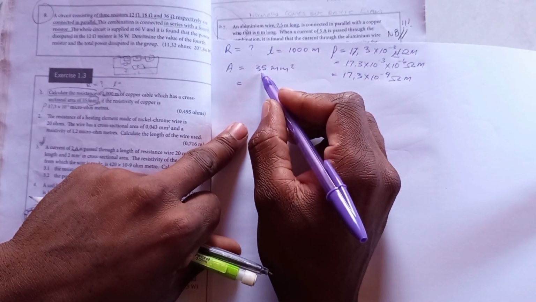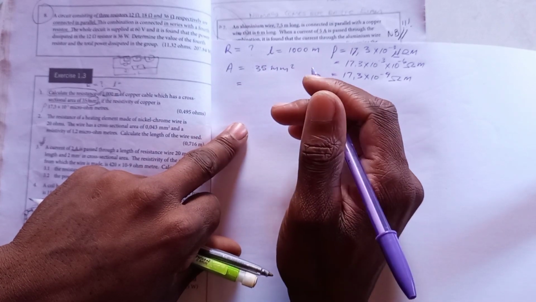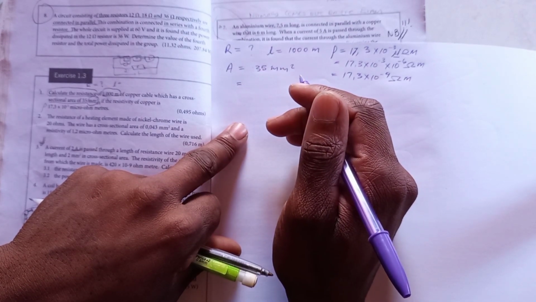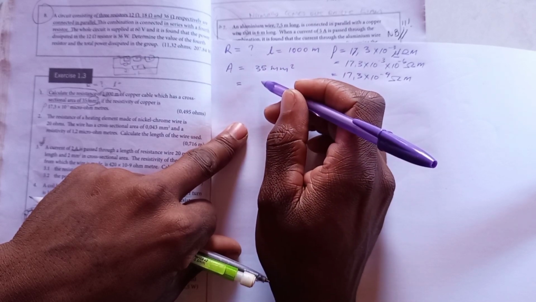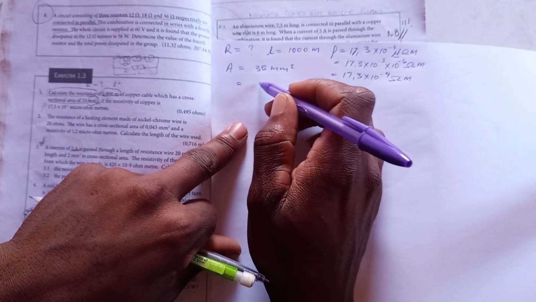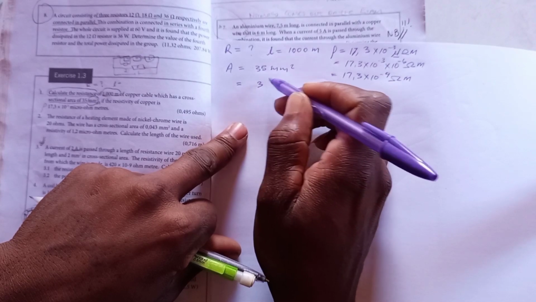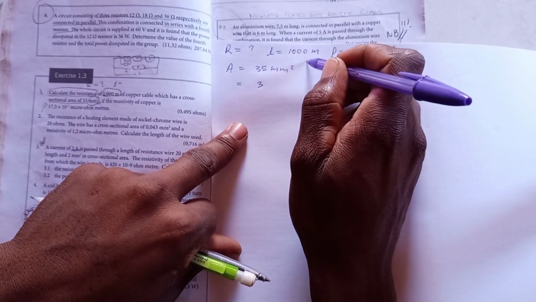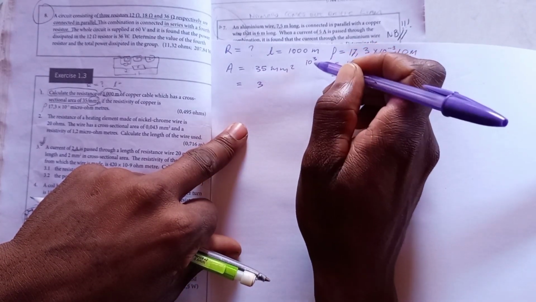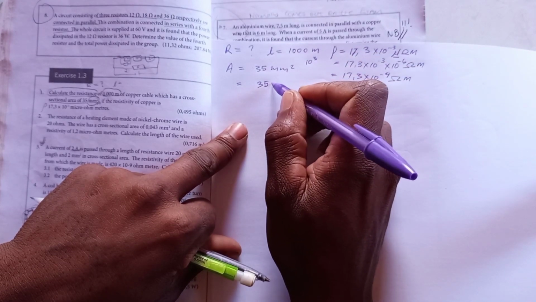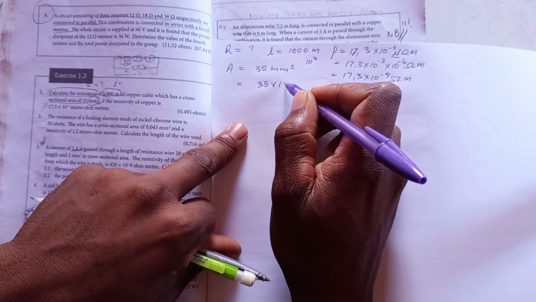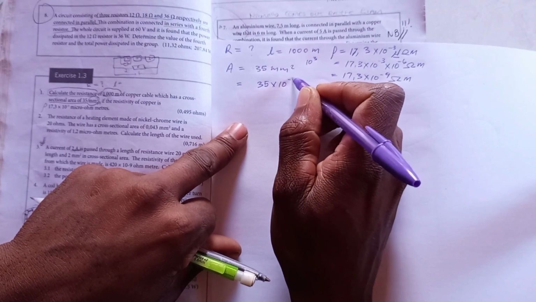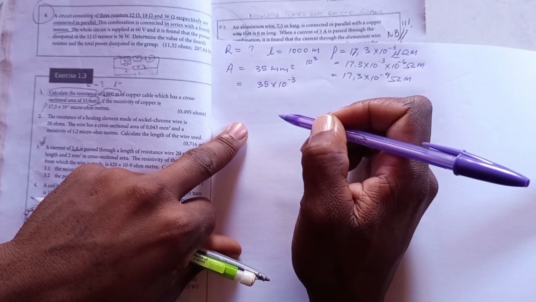To convert it to meters, we divide by 1,000. 1,000 is the same as 10 raised to 3. So this is gonna be 35 times 10 raised to minus 3.